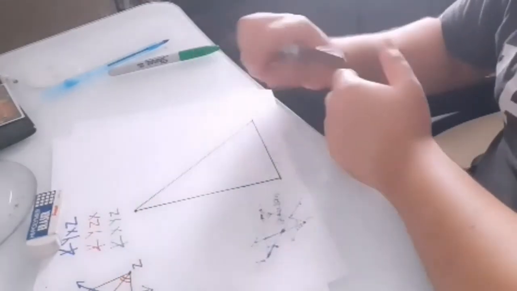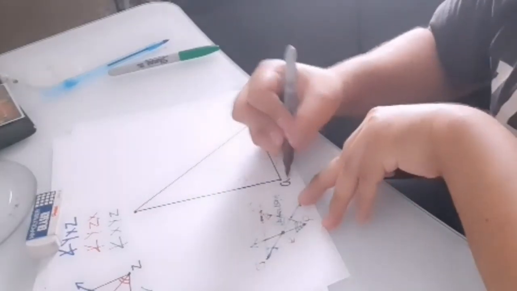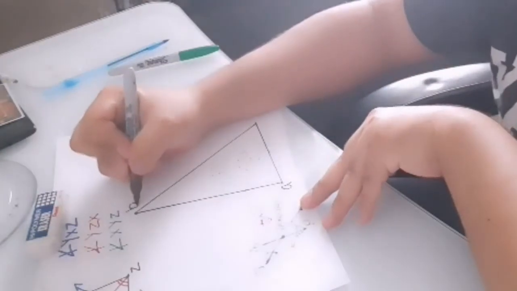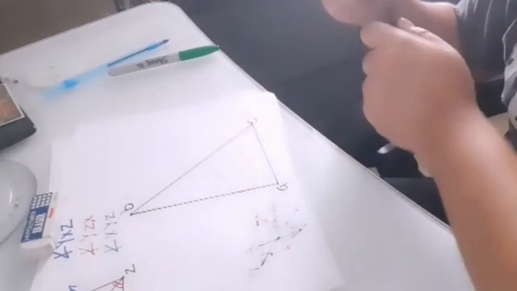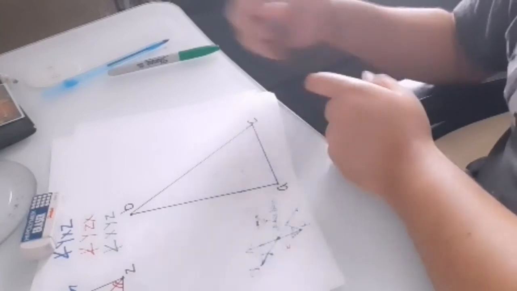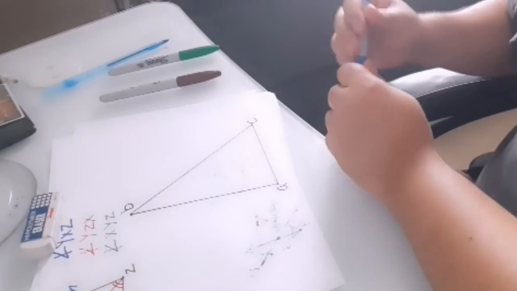And how's it look? Hope that looks good when you guys see it. All right. Oh yeah, I labeled it. So this is A, this is B, and this is C. Now we just label, just indicate some points.